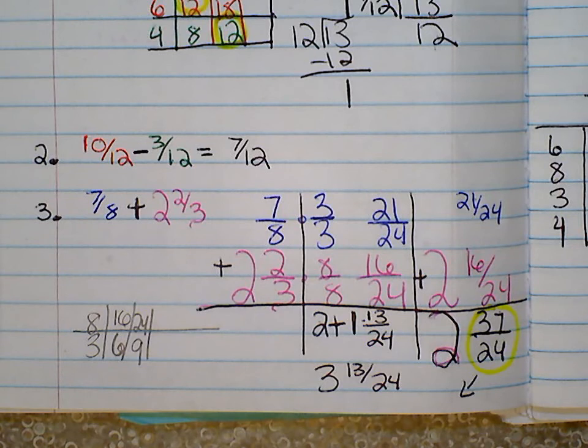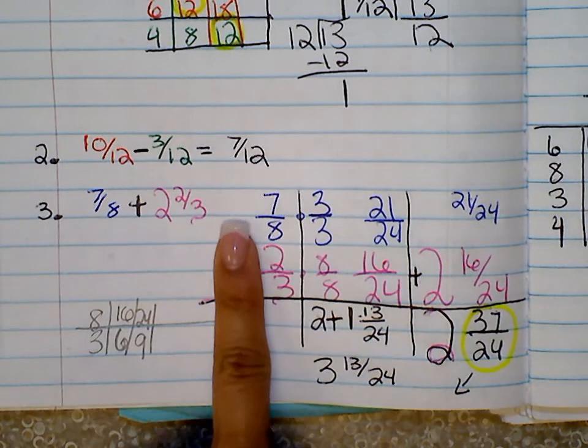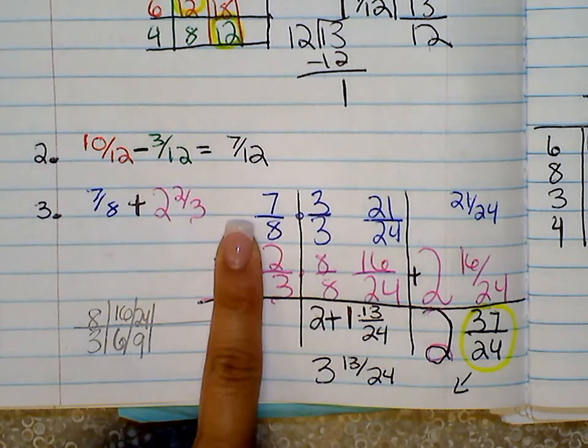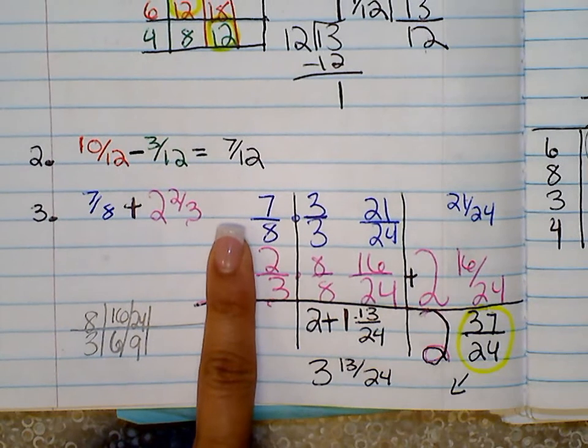And then we're left with this because we moved the 2 over here. But since we're still dealing with fractions with different denominators, what do I have to do?